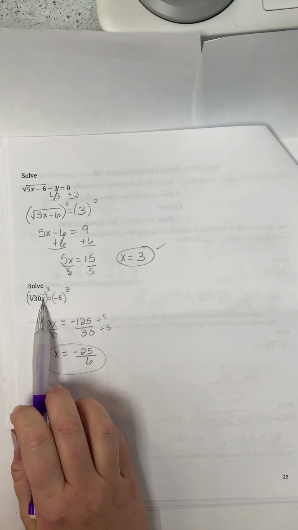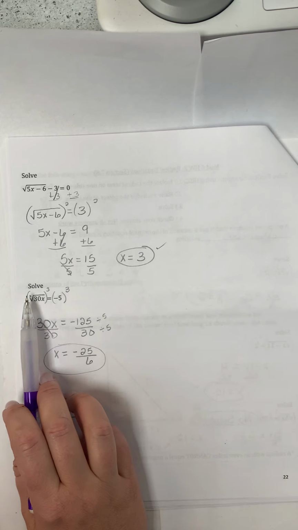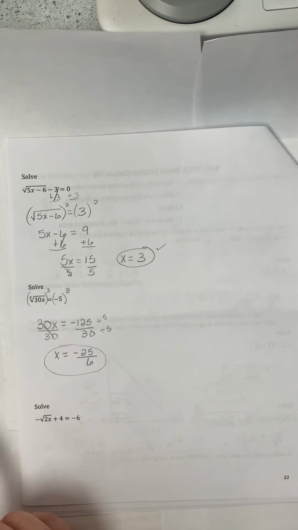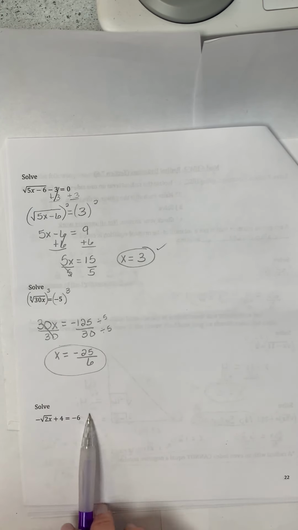If I plug this back in here, if I do 30 times negative 25 over 6, I actually get negative 125. The cubed root of negative 125 is negative 5. So it checks out. All right, we have a lot of isolating to do here.